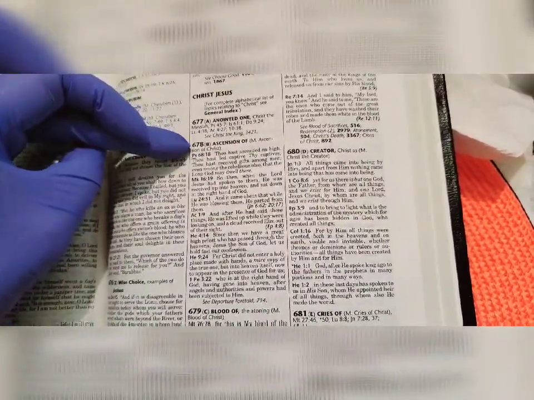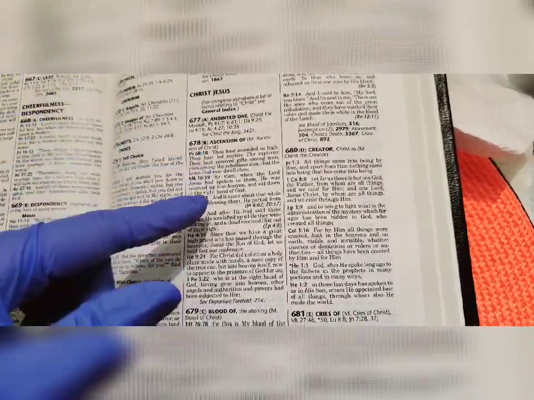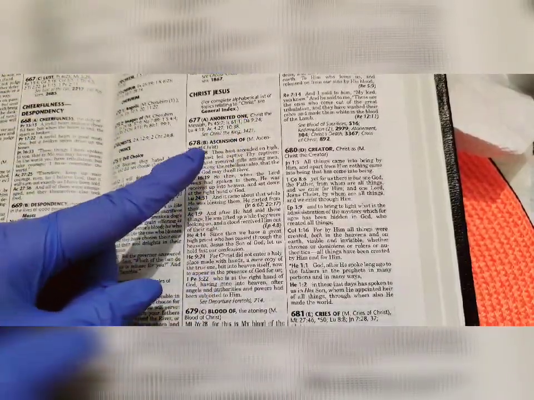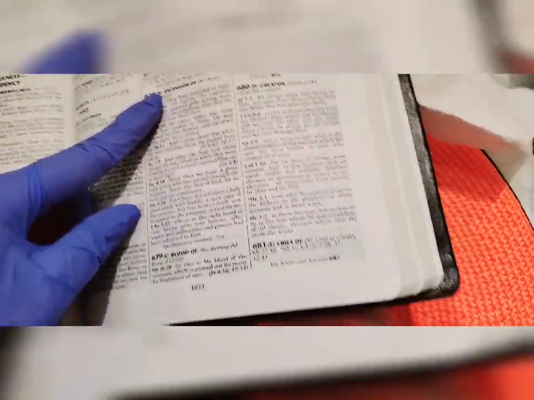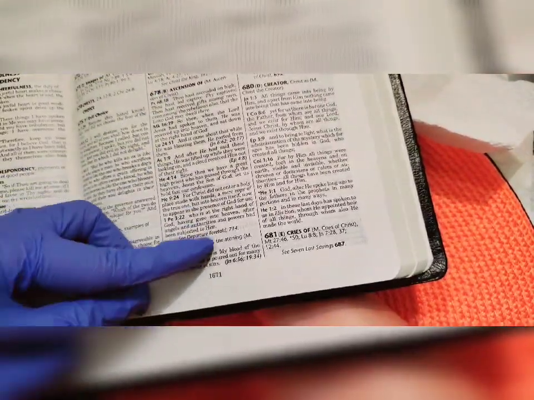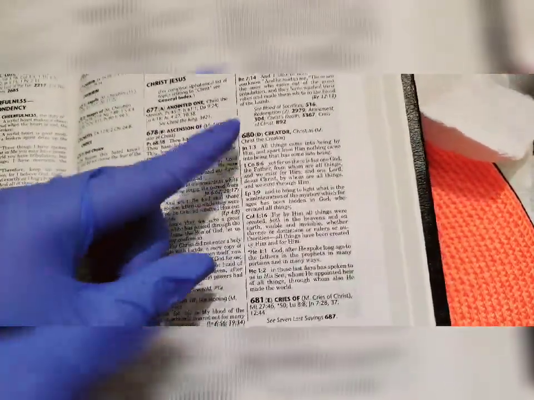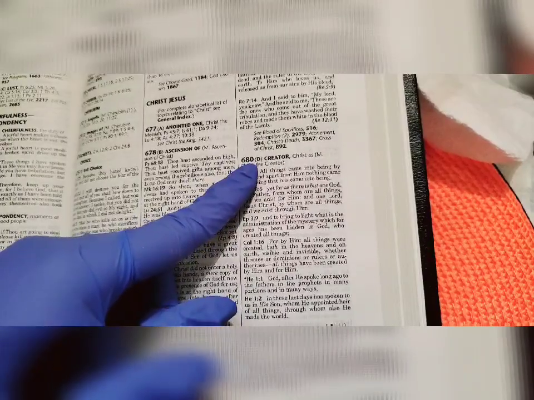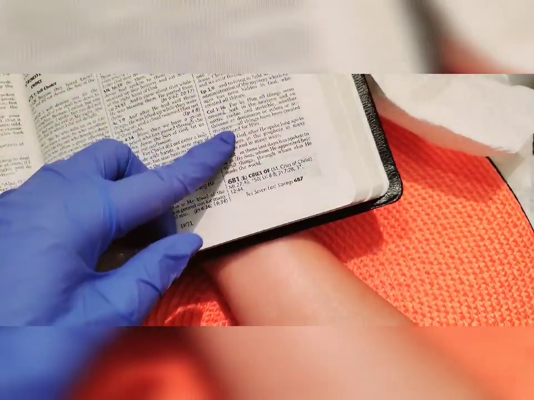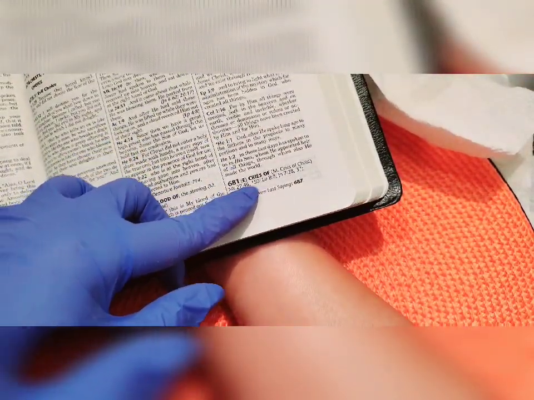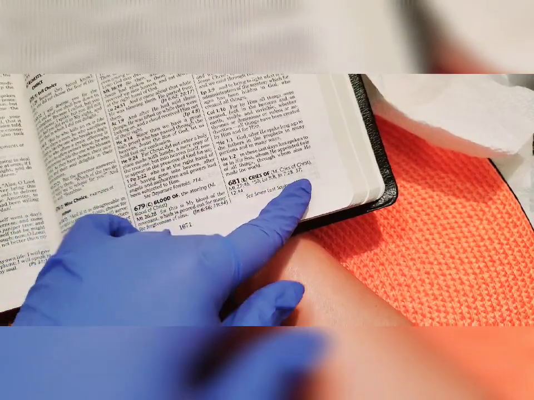Like subtopic A, Jesus Christ the Anointed One. B, the Ascension of Jesus Christ. C, the blood of Jesus Christ. And D, Jesus Christ the Creator. And so on and so forth. And you have also topic E, the Christ of Jesus Christ.